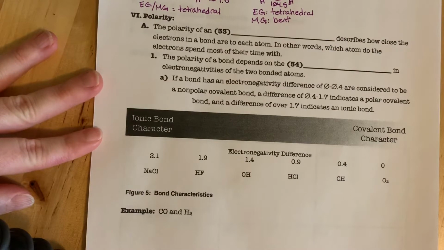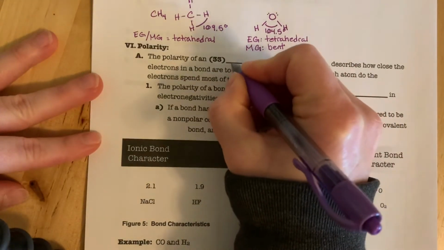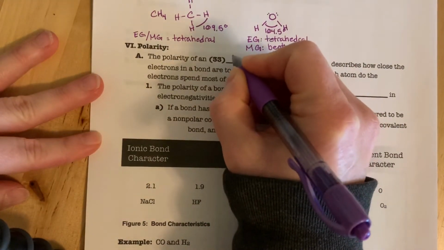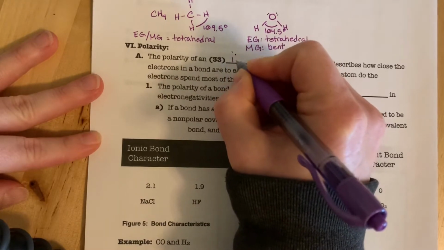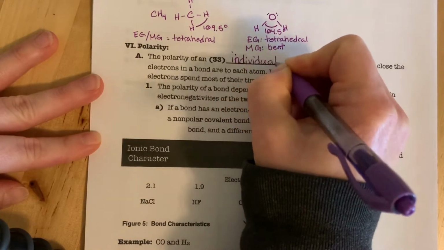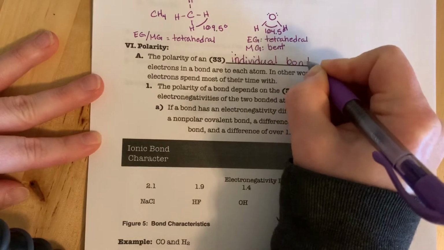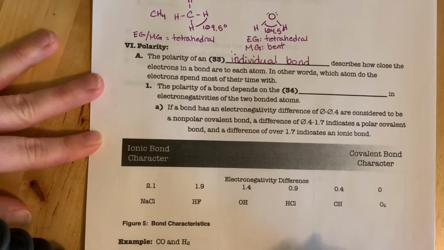When we talked about electronegativity, we talked about the unequal sharing of electrons in a bond between two atoms. And so that gives us the concept of polarity, and that is how hard each atom is pulling in an individual bond. We can look at polarity in individual bonds as well as overall polarity in the molecule dependent upon the shape.